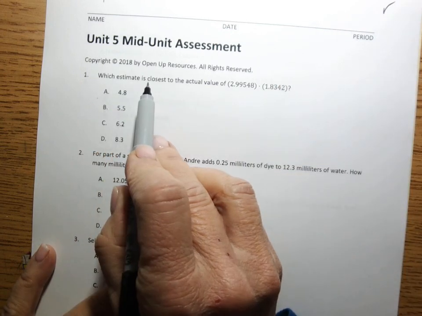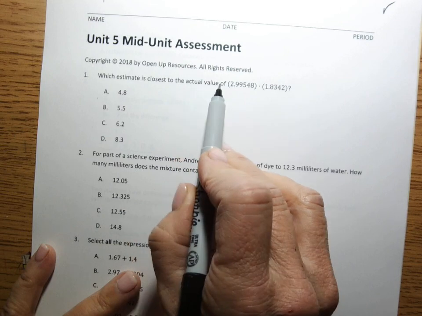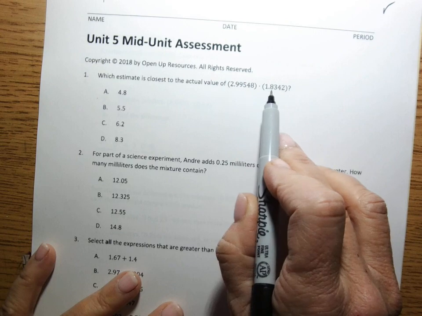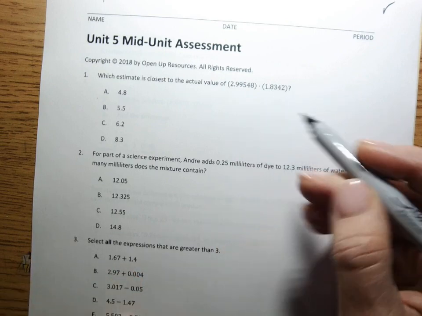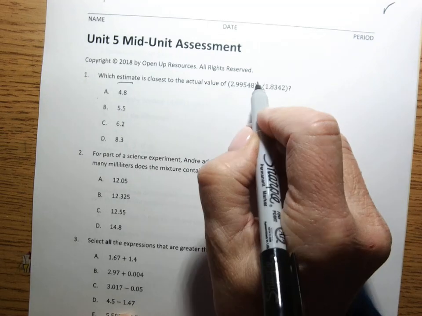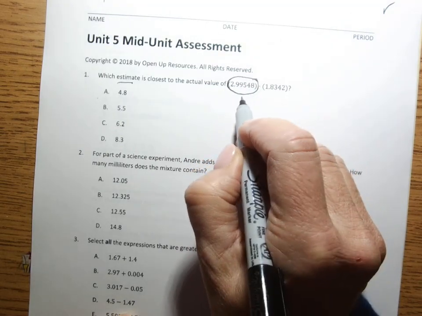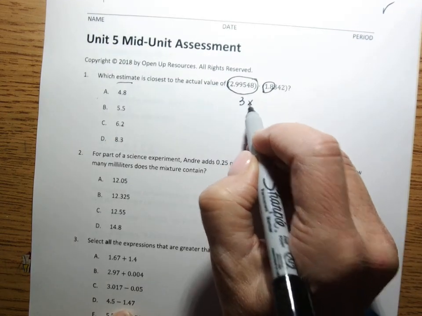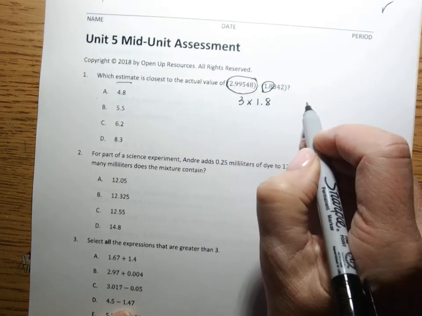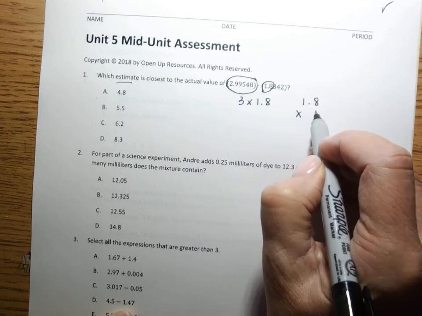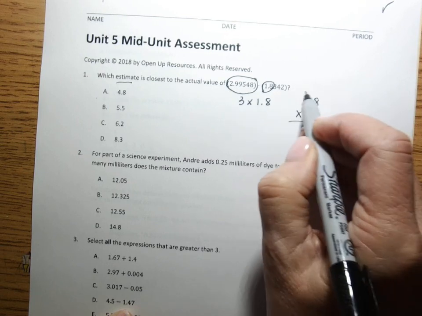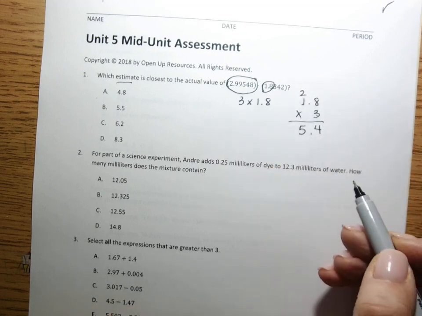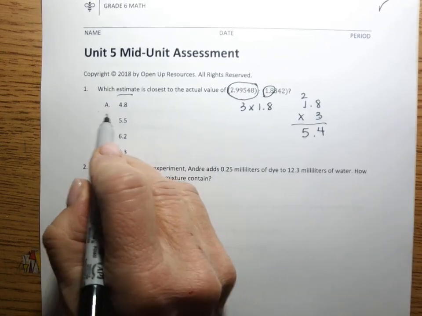Which estimate is closest to the actual value of 2.99548 and 1.8342? So I'm estimating. This is very close to 3, and this is about 1 8/10. So I'm going to do 3 times 1 8/10. 1 8/10 times 3 gives me 5.4. So about 5.4. So my best answer would be choice B.